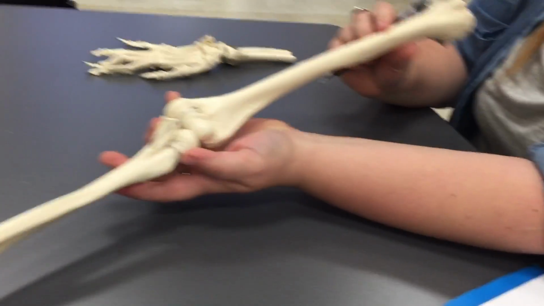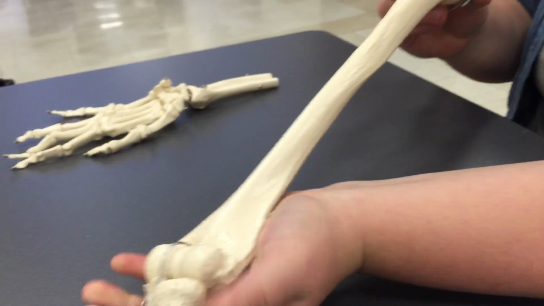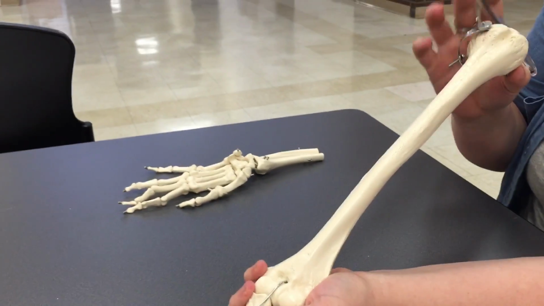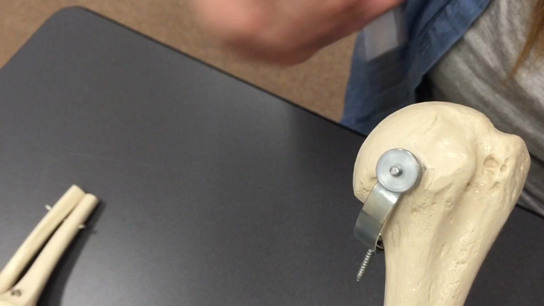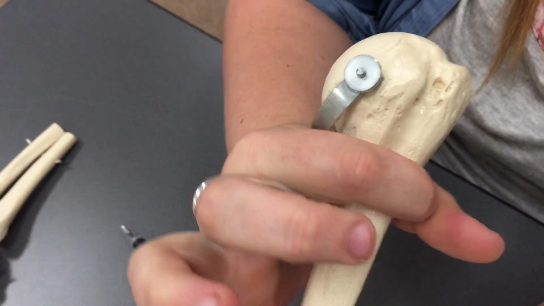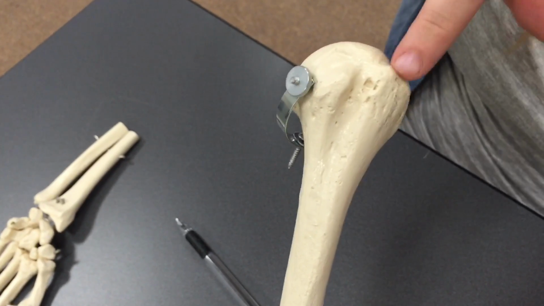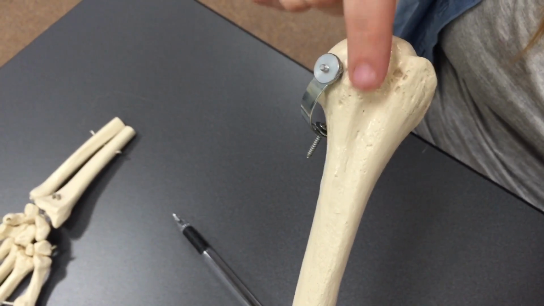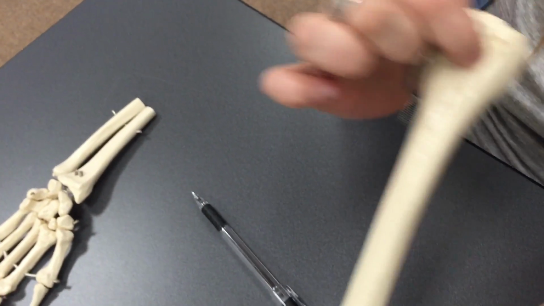So we're going to go through the bones and markings of the upper limb, starting with the humerus, the upper bone. We have the head of the humerus, and then right below the head we have the anatomical neck, and then here would be the surgical neck. We have two tubercles. A greater is the larger one, lesser is the smaller one. Intertubercular sulcus is between them.